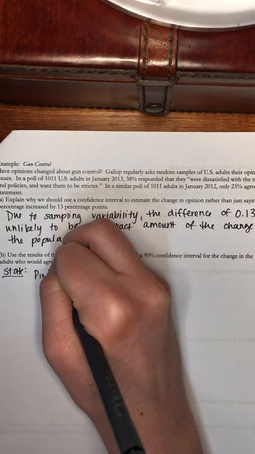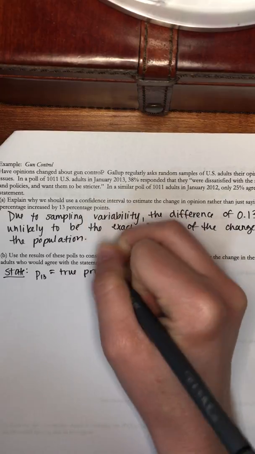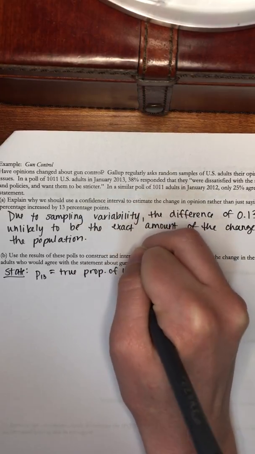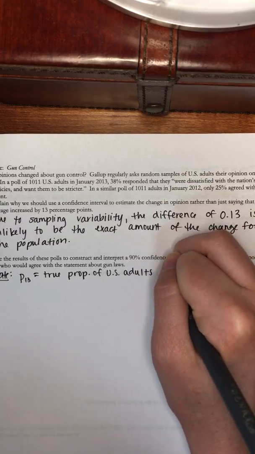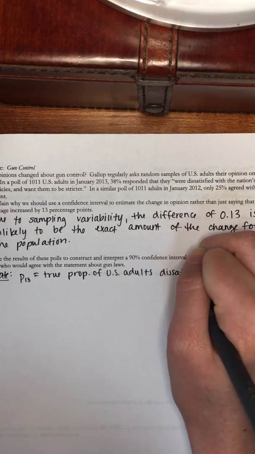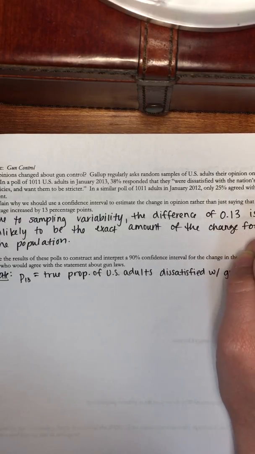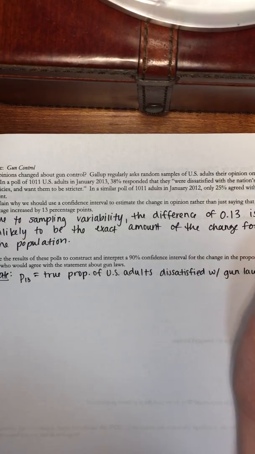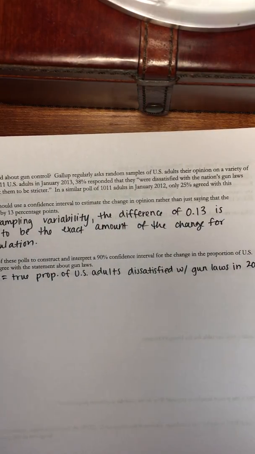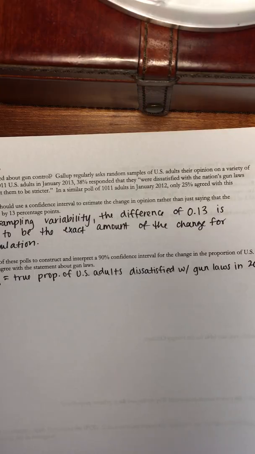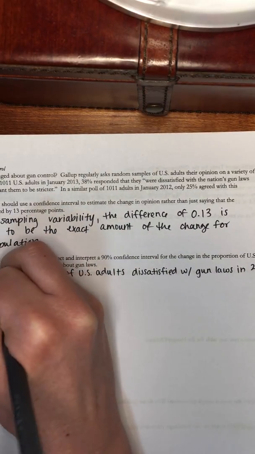to be, or else it equals, the true proportion of U.S. adults dissatisfied with gun laws in 2013, and I'm going to use P12.